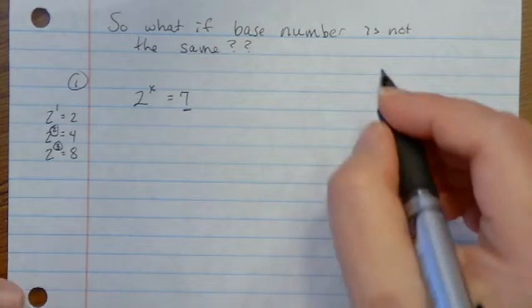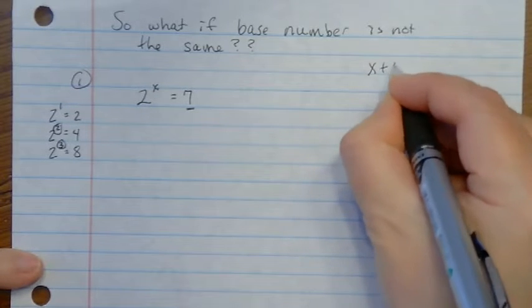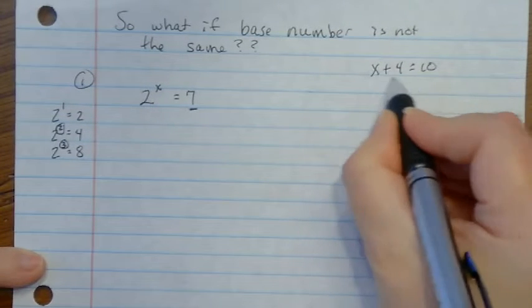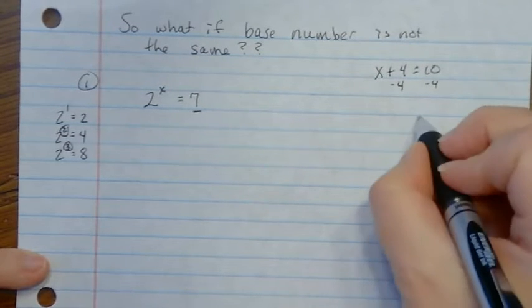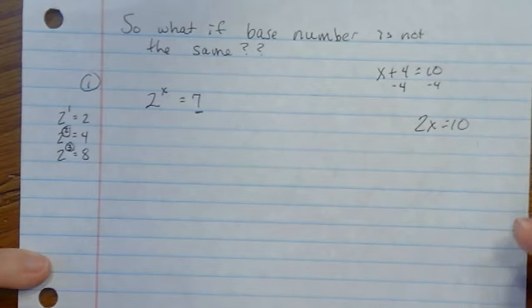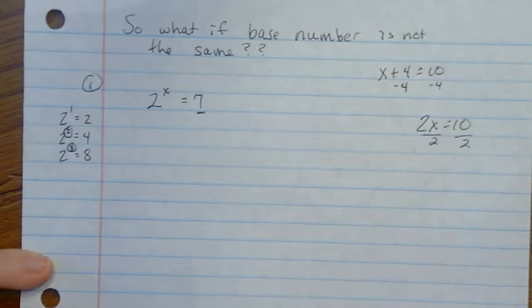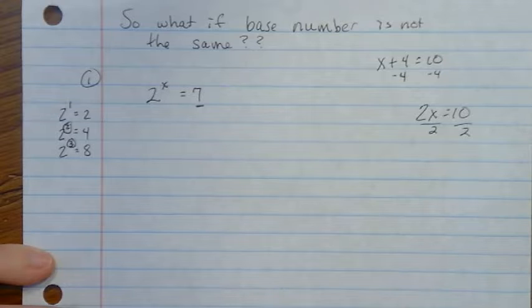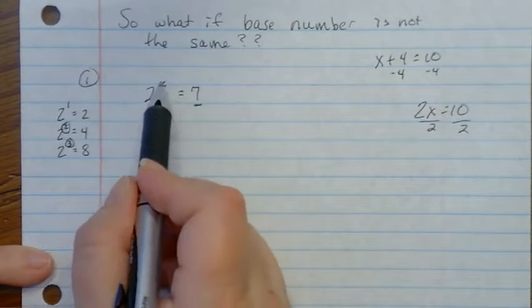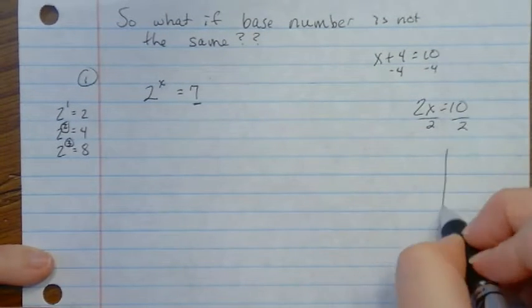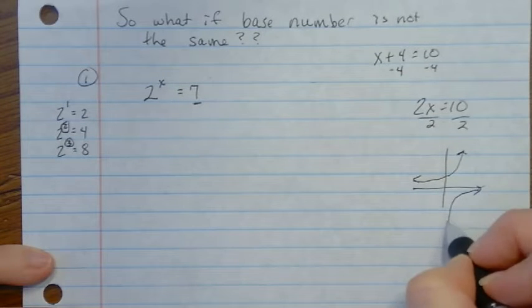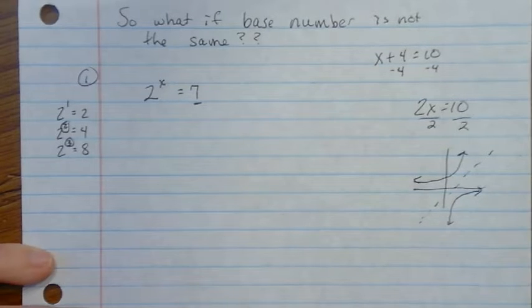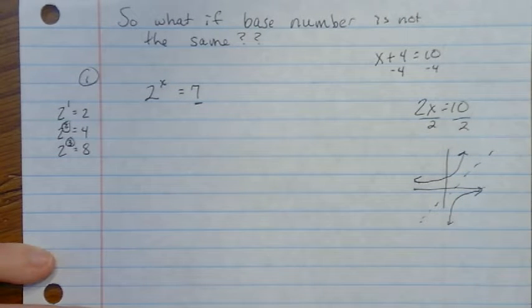So let me remind you that earlier we did problems like x plus 4 equals 10. The way that we did this problem was by doing the inverse of adding, which is subtract. If we had a multiplication problem, to solve we did the inverse of multiply, which is divide. So today we're going to talk about the inverse operation of an exponent. Well, we already found in graphing that if we graph an exponent, it looks like this. And if we graph a logarithm, it looks like this. And they are reflections over y equals x. So we know that a logarithm and an exponent are inverse operations.